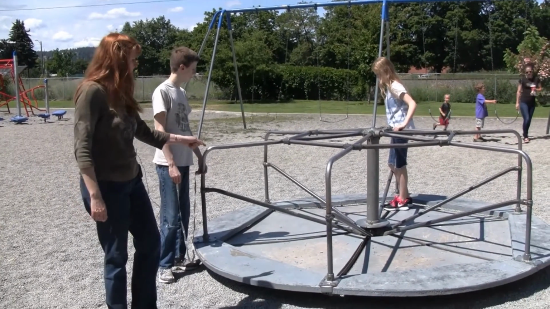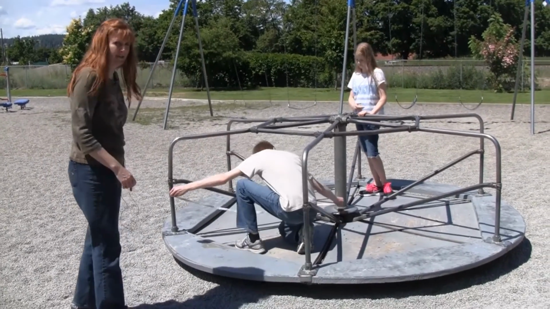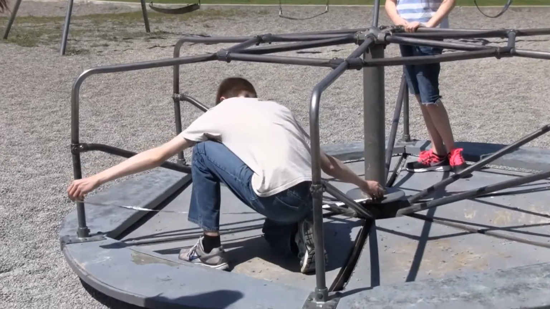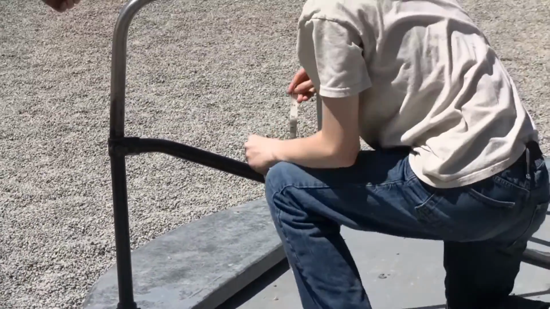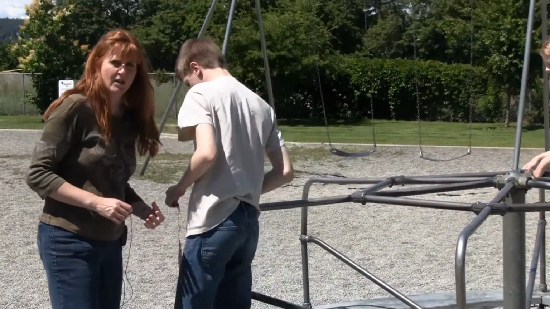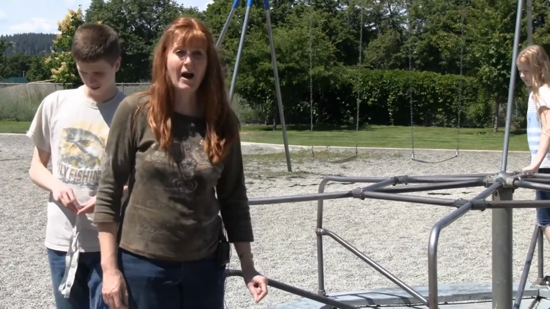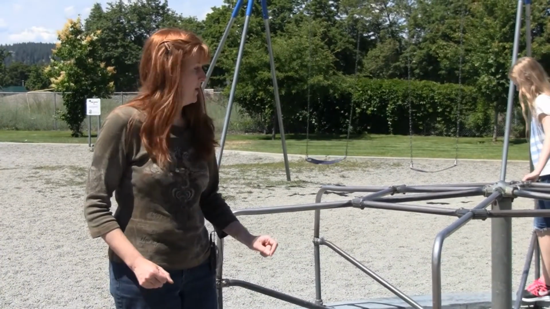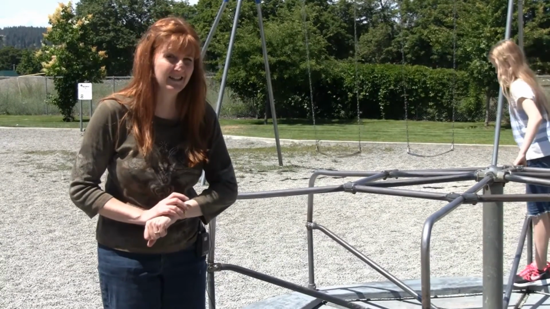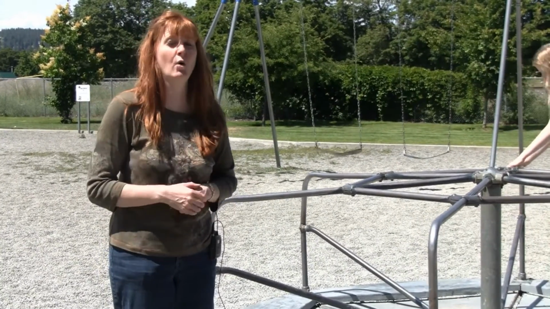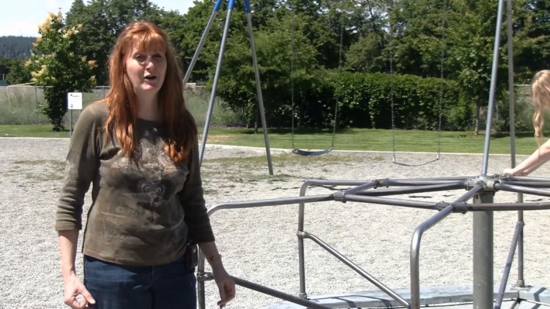Now we are going to measure the radius of the merry-go-round with a tape measure from the center to the outside. So how much? 5 feet. Okay, so exactly 5 feet or 60 inches. All right, now we are going to spin it and count for 15 seconds how many times it can go around to figure out the speed of the merry-go-round.